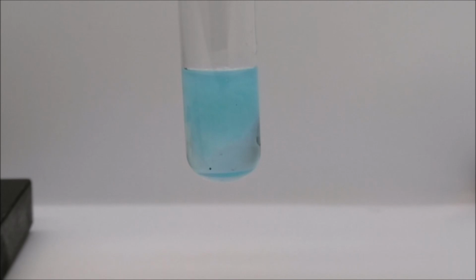That is reaction J, copper 2 sulfate and sodium phosphate.